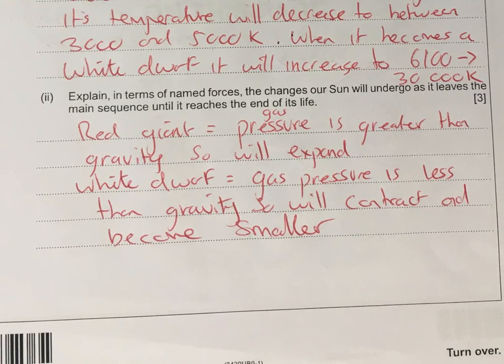Explain in terms of named forces the changes our sun will undergo as it leaves the main sequence. So first it's going to become a red giant, where the gas pressure is going to be more than the gravity, or the gravitational pull. So it will expand, and then it's going to become a white dwarf, where gas pressure is less than gravity, so it's going to contract and become smaller.